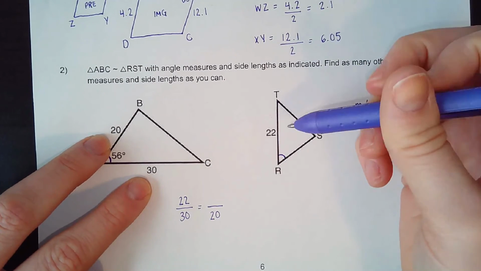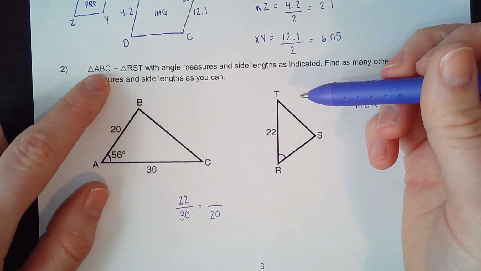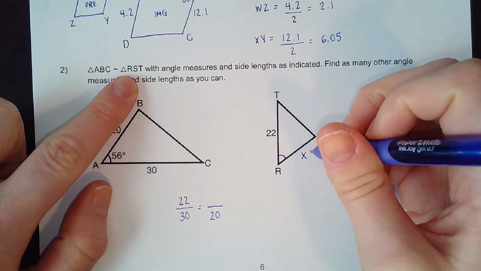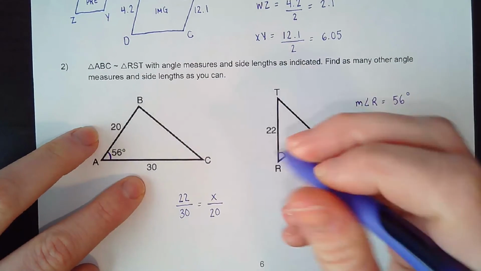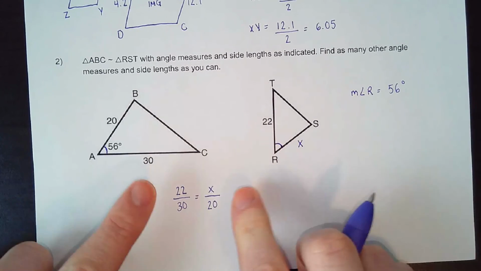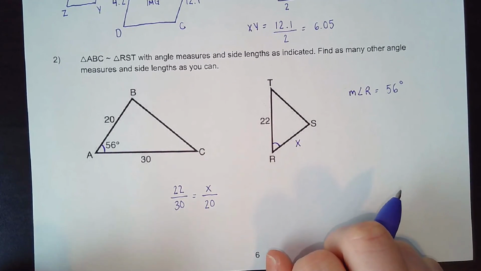I want to find which side here I'd be finding if we are comparing that to 20. So AB I know matches with RS, so I'm going to call this side X, and we can set up this proportion. So I'm comparing 22 with 30 and X with 20. And if we solve this proportion, we can then find that missing side there.